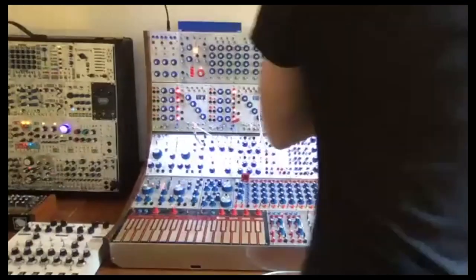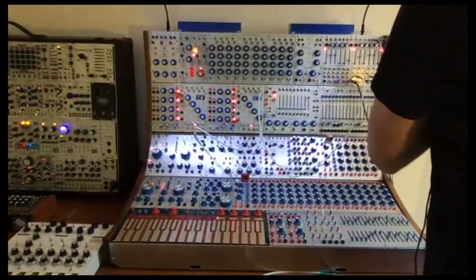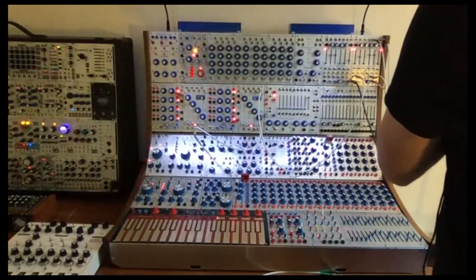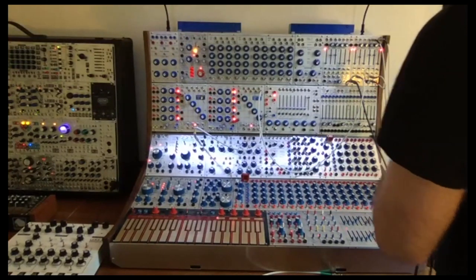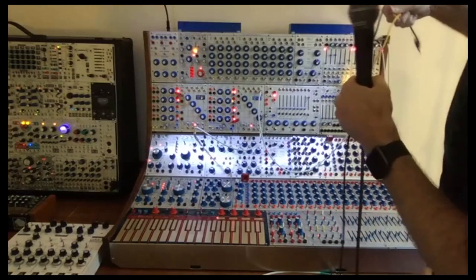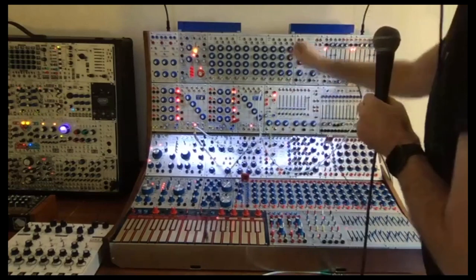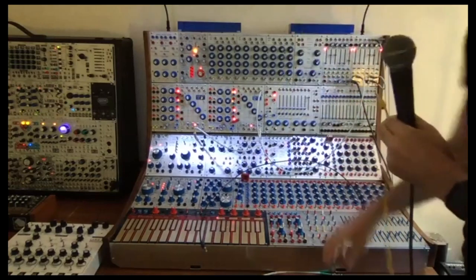So one of the things that is very different about the Buchla, obviously, if you've looked at one before, is it's got an audio signal path, and it's got a control voltage signal path. And for modular synthesizers today, that's kind of weird.